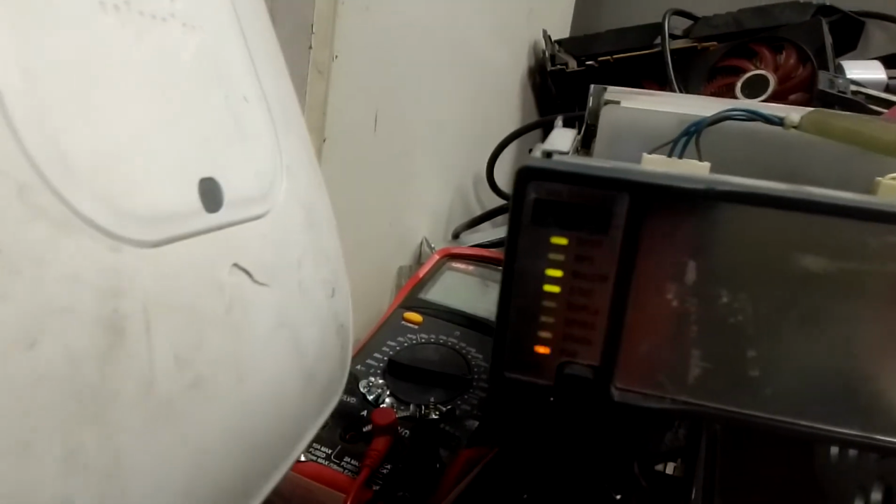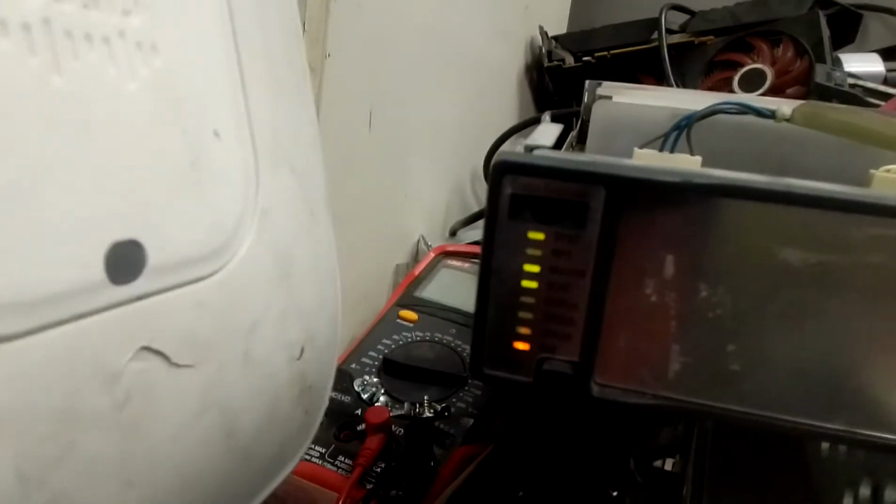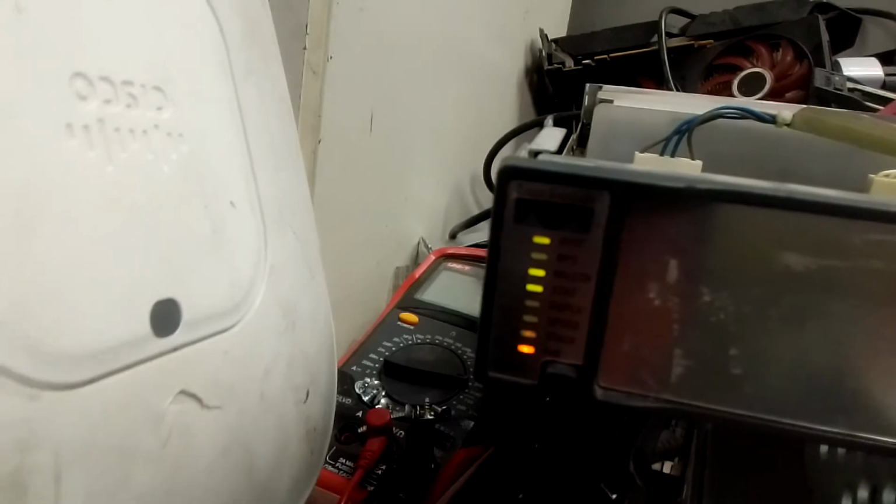So you see what I'm talking about. This place is the PoE signal. You see the amber light, and it's not showing anything here. Once this is happening, it cannot show anything on the access point again. This is called the access point.